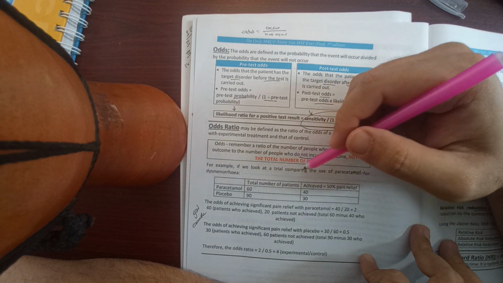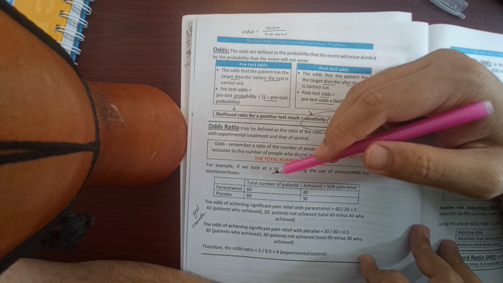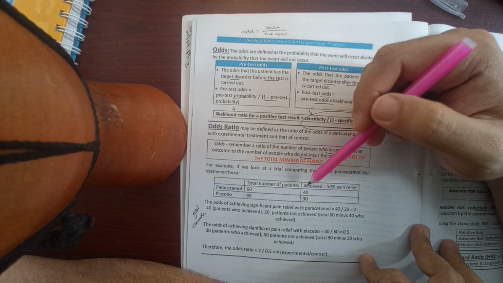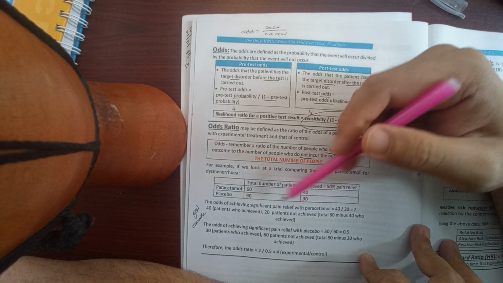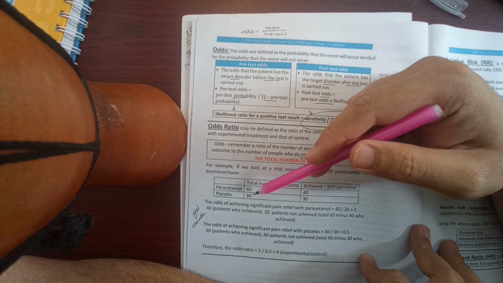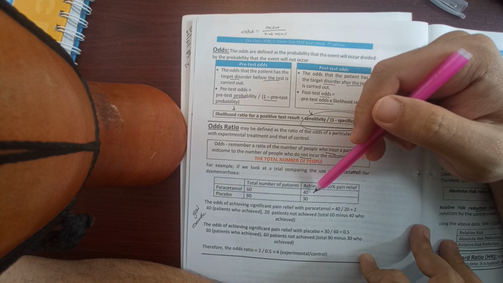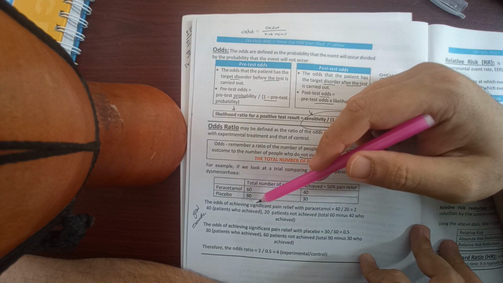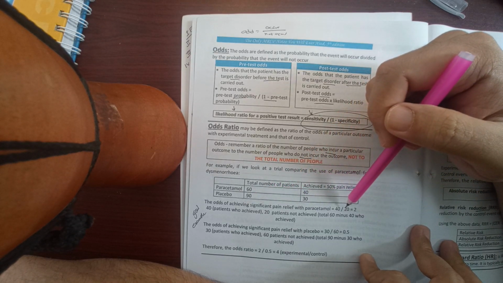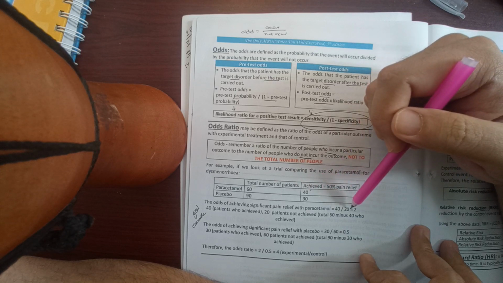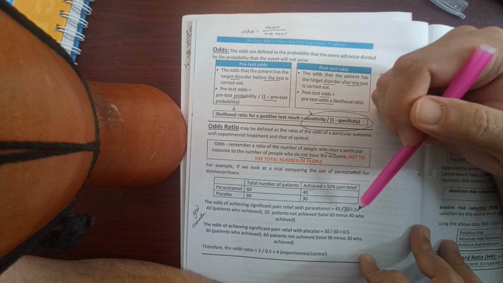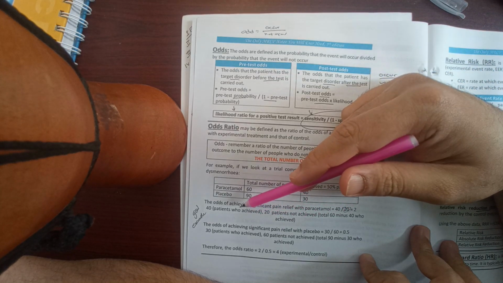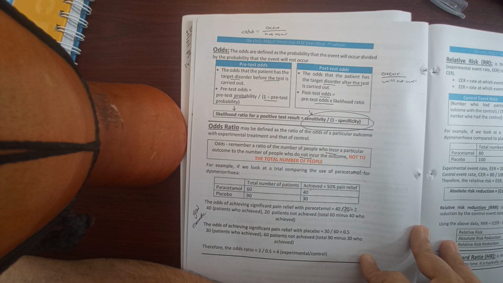For example, look at a trial comparing the use of paracetamol for dysmenorrhea. Of 60 patients who took paracetamol, 40 of them received pain relief, and 20 did not. The odds of achieving significant pain relief with paracetamol is 40 divided by 20, which equals 2. That is, 40 patients who achieved, 20 patients who did not achieve.